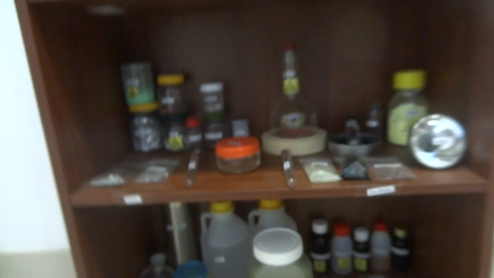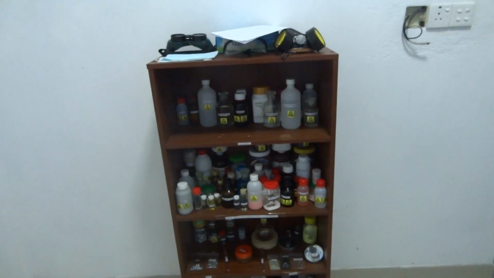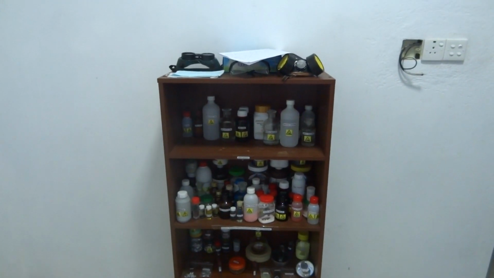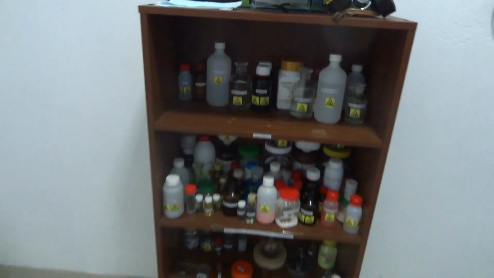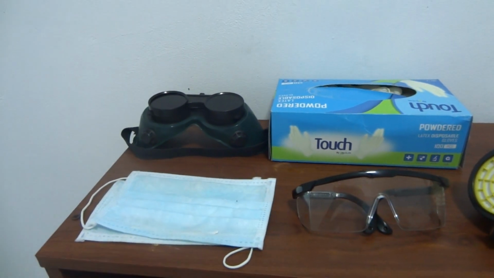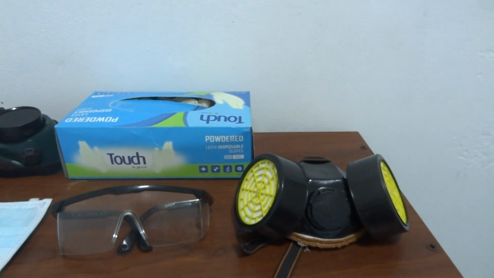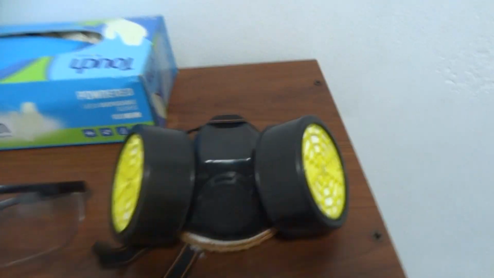So when dealing with a subject like chemistry, safety is really important, because several scientists have even died from using chemicals. So for that, here I have safety equipment. Almost every chemist should wear these when conducting experiments. This is a chemical respirator.